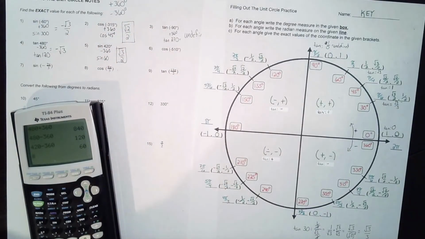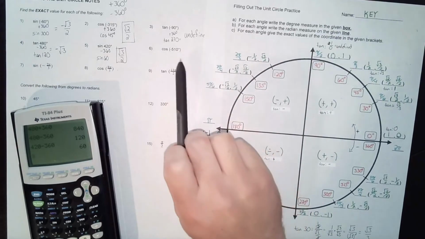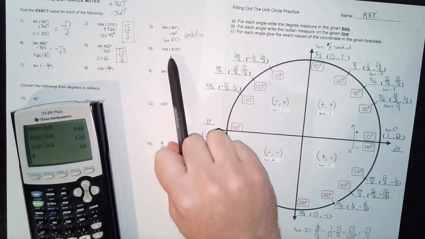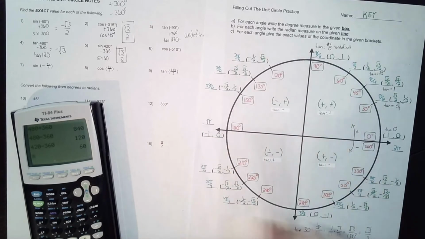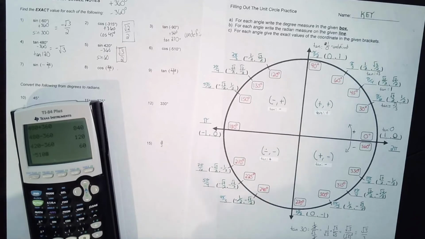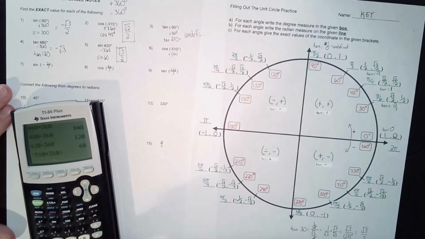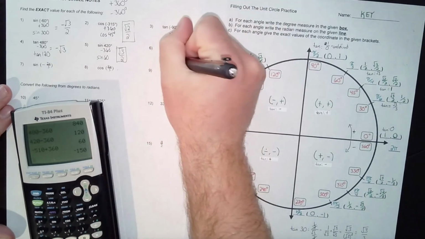Okay, now let's do cosine of negative 510. Now, negative 510 is kind of unique because it's big, but it's also negative. So what I need to do is I need to get my angle somewhere between 0 and 360 so that I hope it hits one of these points. And so what we're going to do is we're going to take negative 510. Now, right now that's negative, so it's too small. I need to make it bigger. So I'm going to add 360 to that. When I do that, I get negative 150.